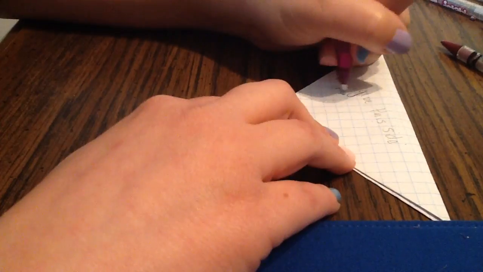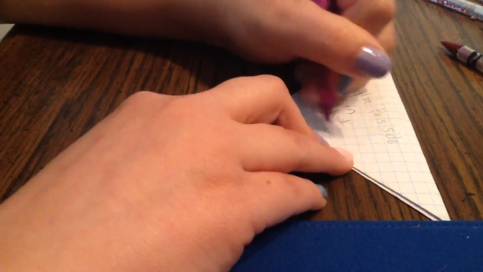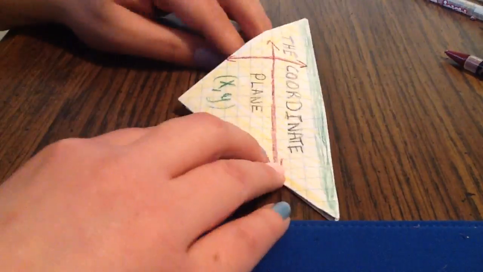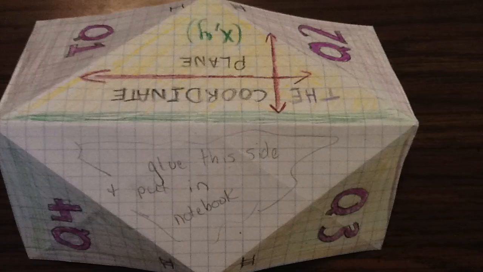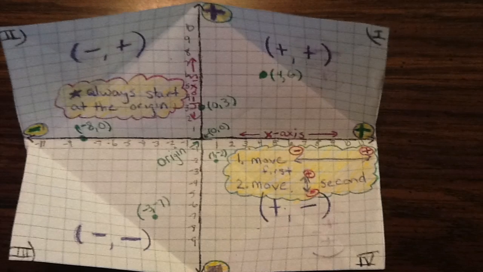Flip it over and make sure that this is the other side that you're going to have glued down into your paper. And you can write that to remind yourself or just glue it down right now. That's it. Here's the back and here's the front.